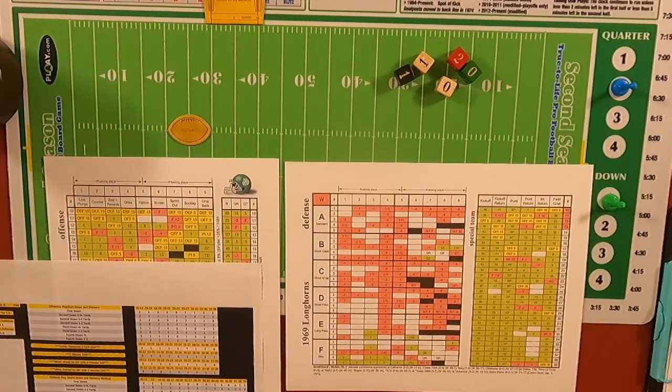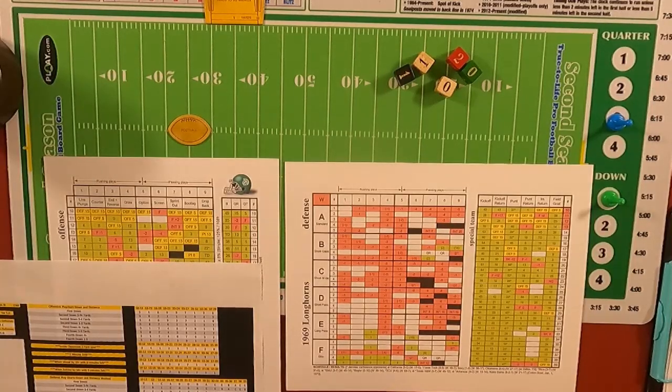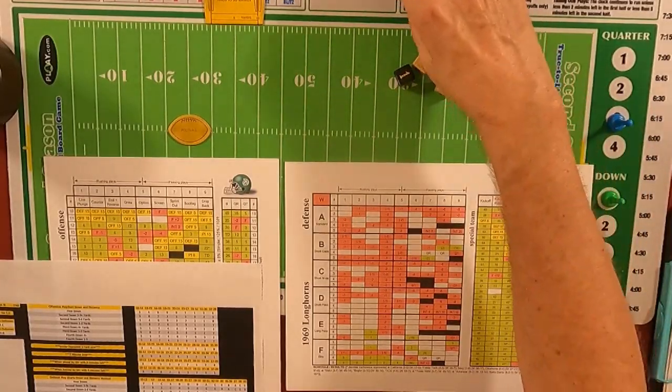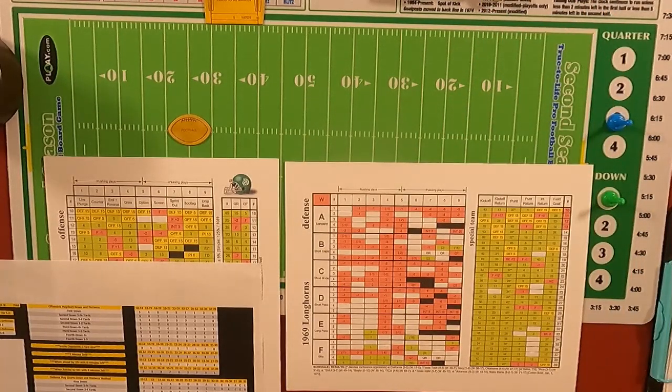When we come back, it'll be the third quarter. And the score is Michigan State 0, Texas 3. It has been a defensive struggle here in the first half. Two really powerful defensive teams, and neither offense being able to sustain any kind of drives. All right, we're leaving for the halftime show, and then we'll be back.